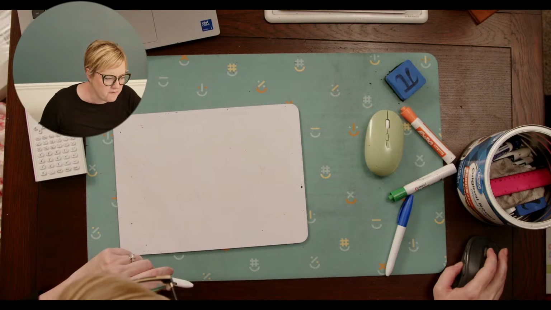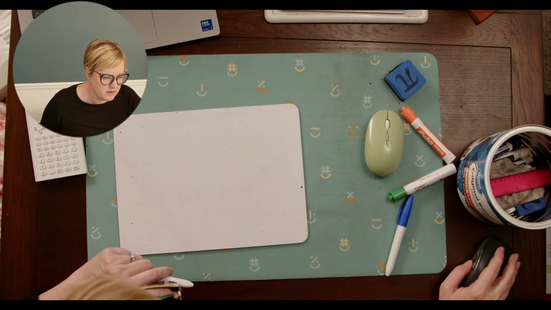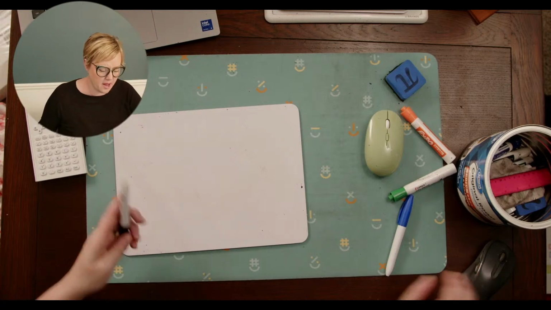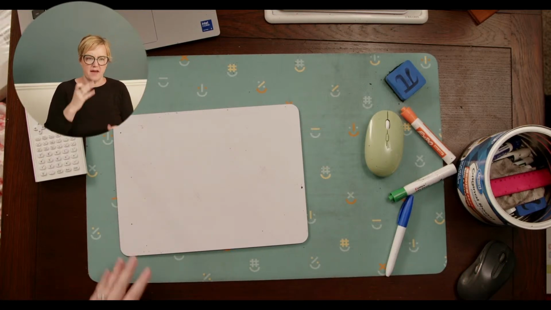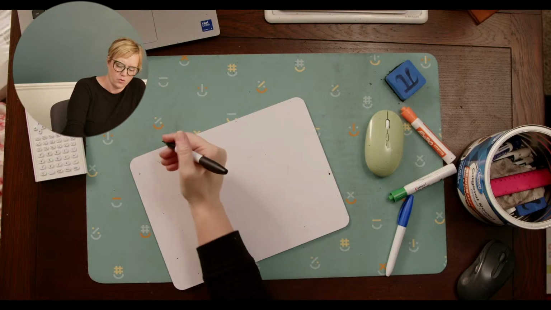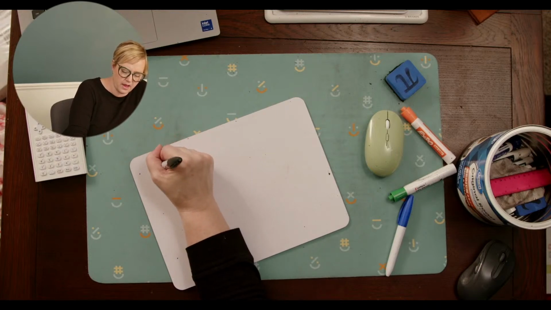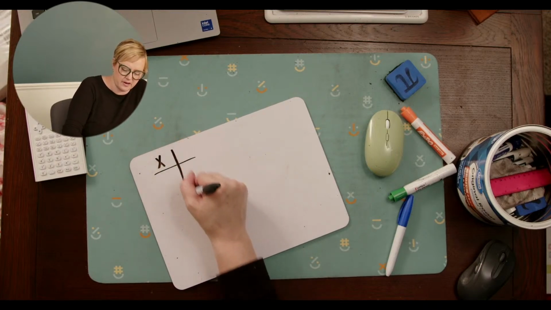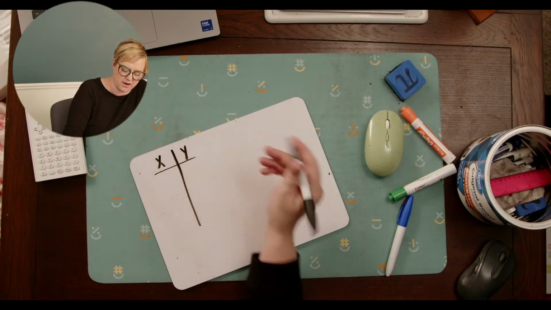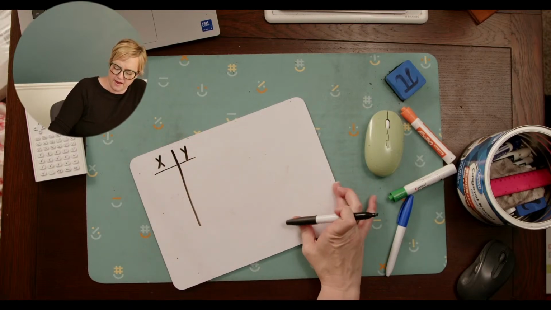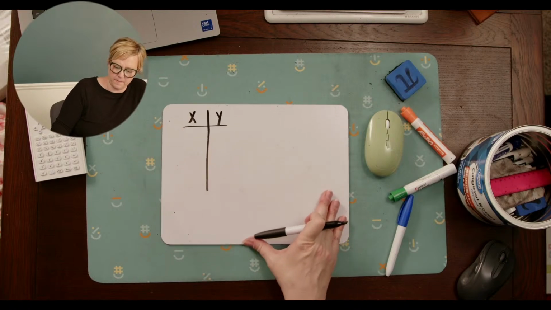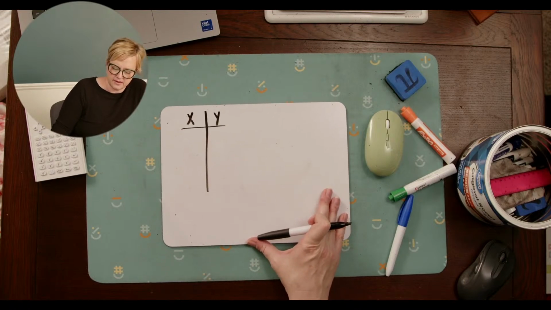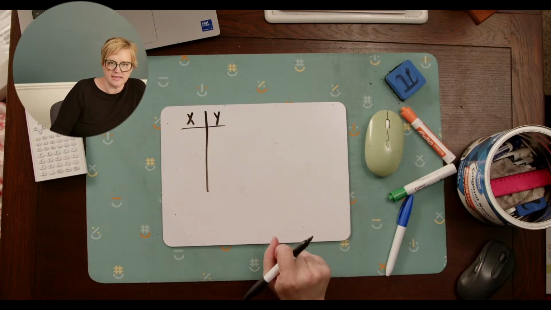All right. So with a function, there's a couple of things when you have these x and y values. With a table of values, what you're looking for is the change between the x and the y values.